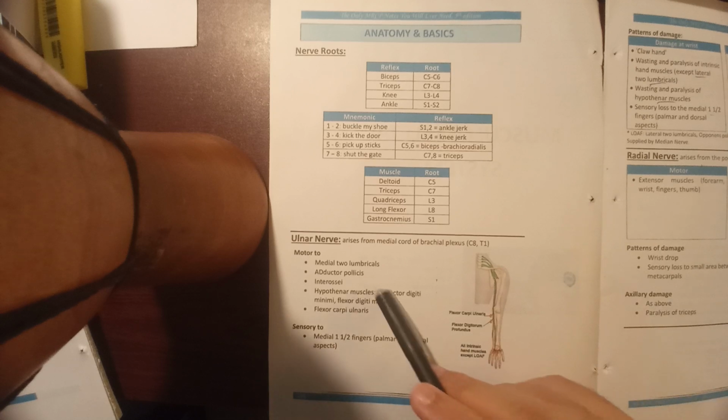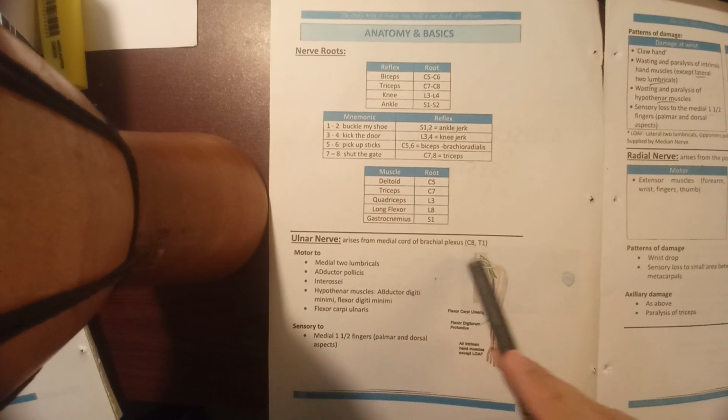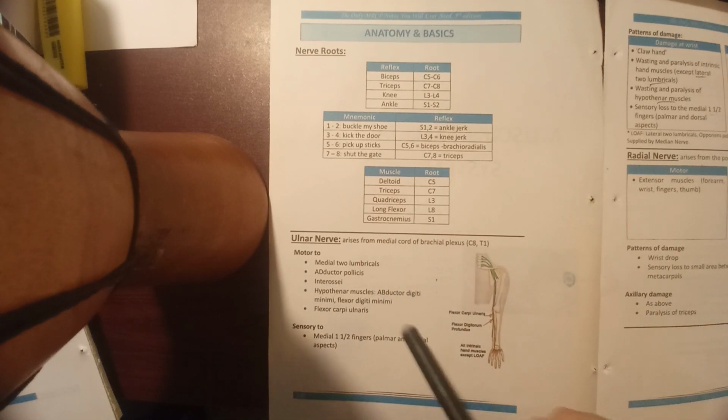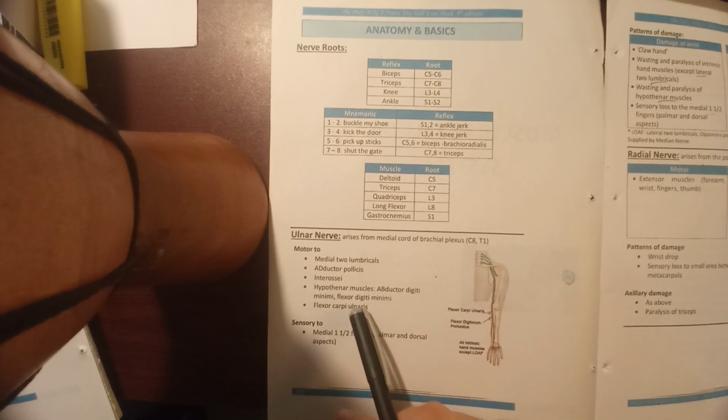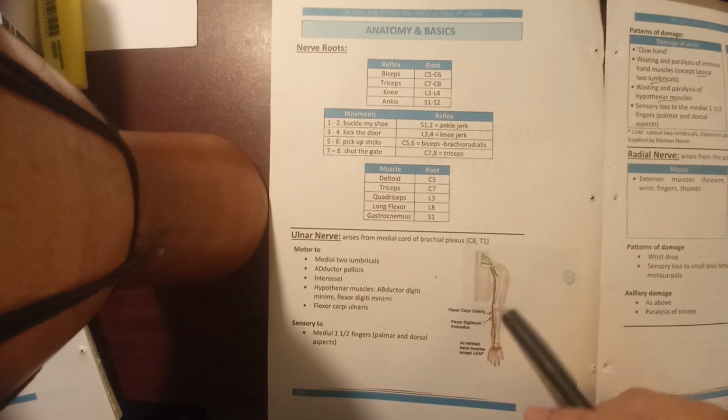Okay, muscle root: deltoid C5, triceps C7, quadriceps L3, long flexor L5, gastrocnemius S1. The ulnar nerve arises from the medial cord of the brachial plexus and is motor to the medial two lumbricals, adductor pollicis, hypothenar muscles, abductor digiti minimi, flexor digiti minimi, and flexor carpi ulnaris. Sensory to the medial 1.5 fingers, palmar and dorsal aspects.